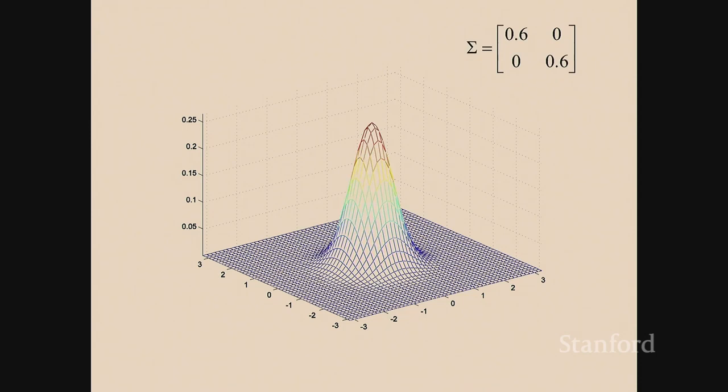If I do that, the probability density function becomes taller. This is a probability density function, so it always integrates to 1. The area under the curve is 1. So by reducing the covariance from the identity to 0.6 times the identity, it reduces the spread of the Gaussian density, but it also makes it taller as a result, because the area under the curve must integrate to 1. Now let's make it fatter.